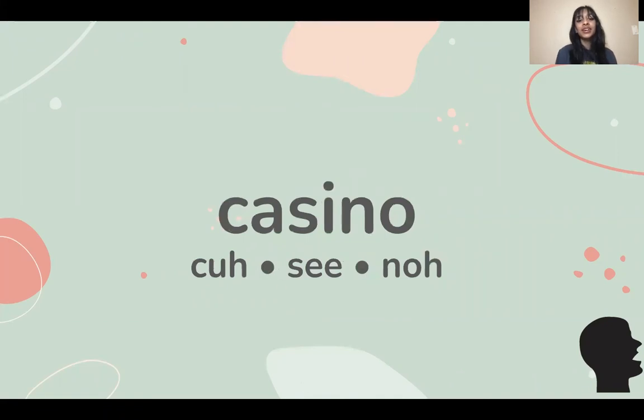This next one is casino. Again, that A sound is very soft and gentle, and that I sound is very stretched out. And at the end, we've got no, no, no. It's nothing long, it's not a stretched out ooh. It's a very gentle no sound. So we've got a soft A, a long E, and a very soft O.